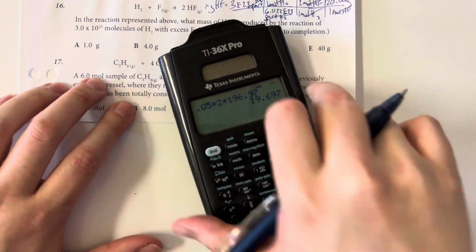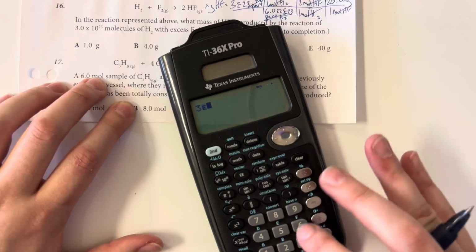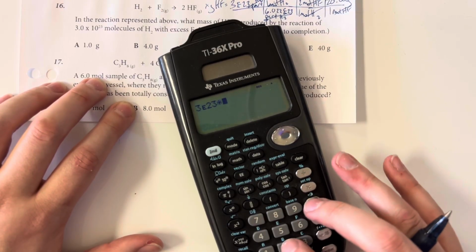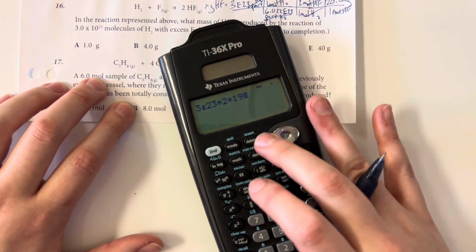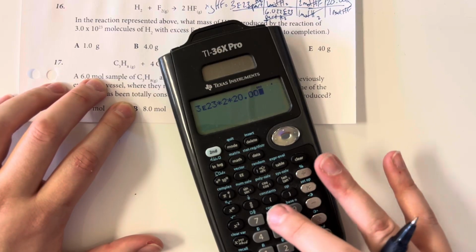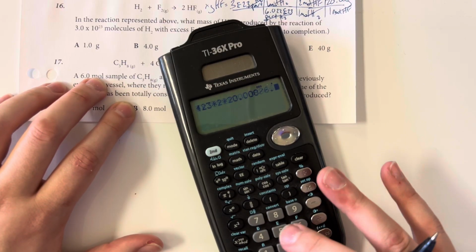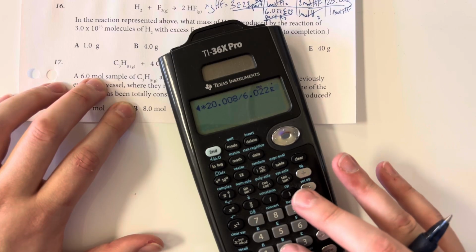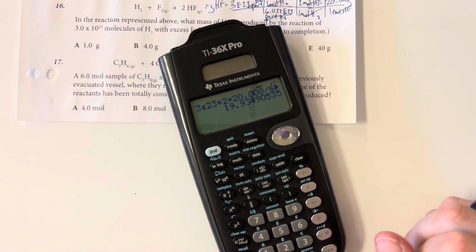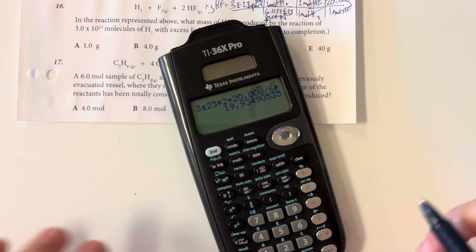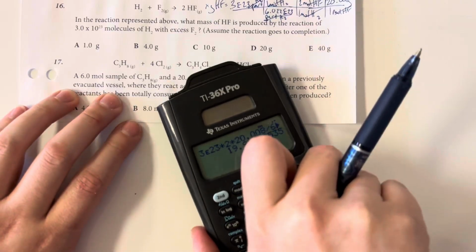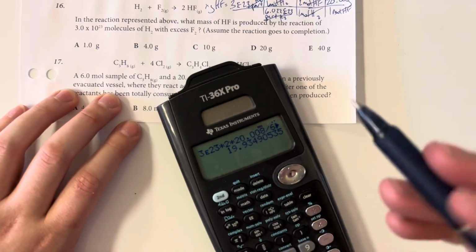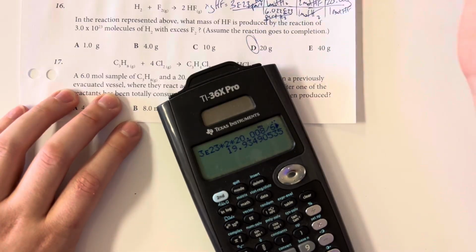And I can go ahead and plug that into the calculator. So 3 times 10 to the 23rd times 2 times 20.08 divided by 6.022 times 10 to the 23rd gives me 19.9. Now I only get 2 sig figs, so this is going to round up to 20 grams.